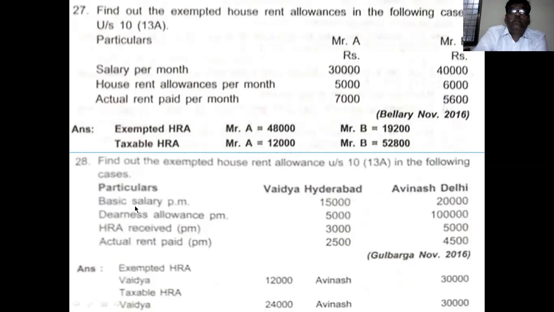You take the annual salary 15,000 into 12, 20,000 into 12, dearness allowance 5,000 into 12, and another is 1 lakh per month. It is wrong, I think. It is 1,000 per month. Okay, dearness allowance per month.